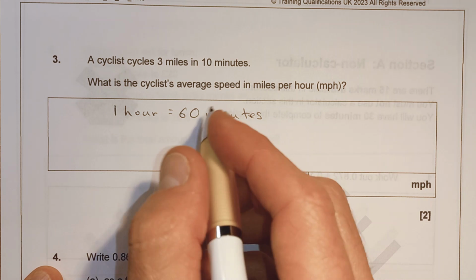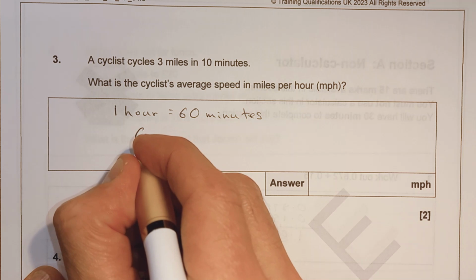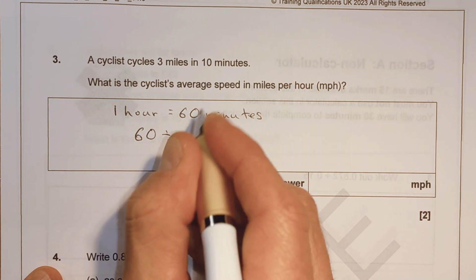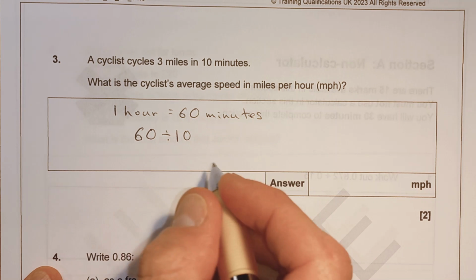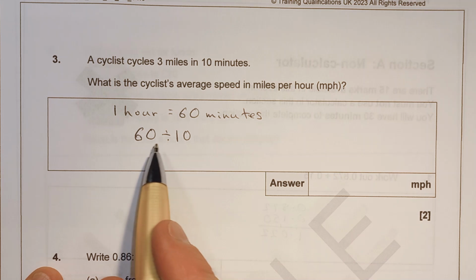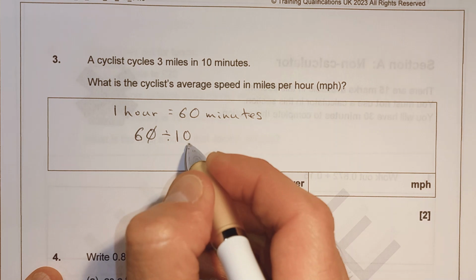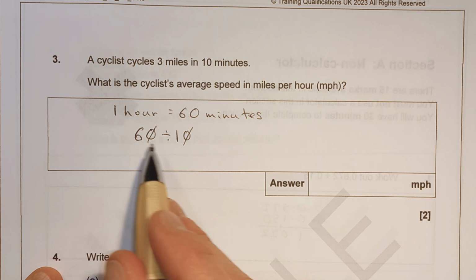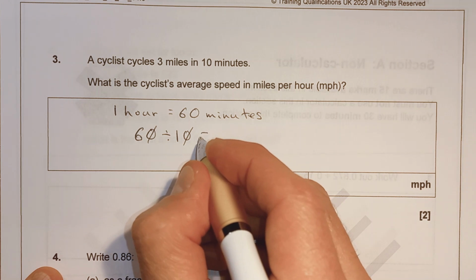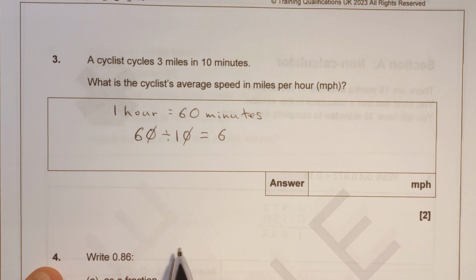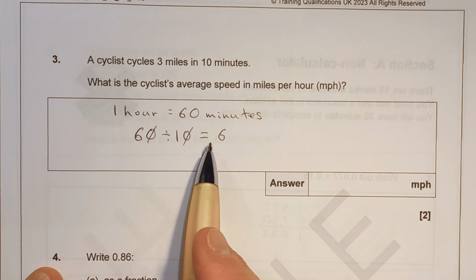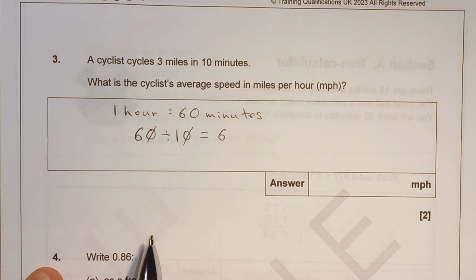So what we can say is, well, let's take the 60 and divide it by the 10 to see how many times it goes into it. Well, because we're dividing, we can cancel the zeros there. So we've got 6 divided by 1, which is just 6. Okay, so we've got 3 miles in 10 minutes.